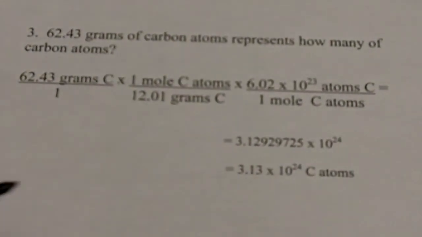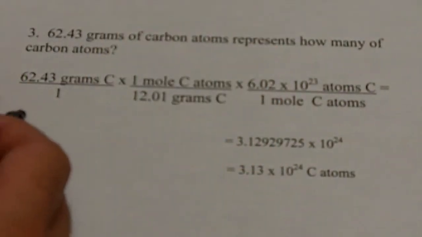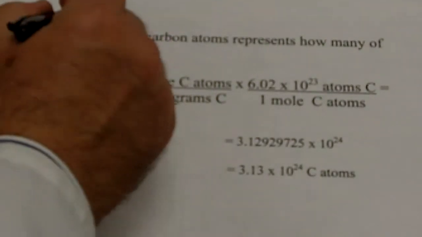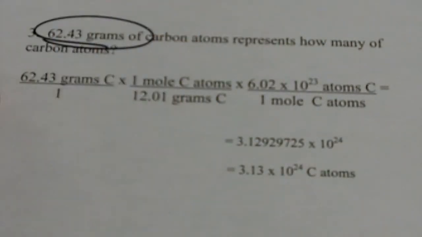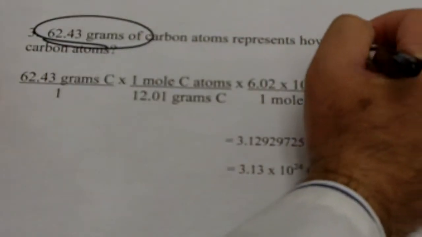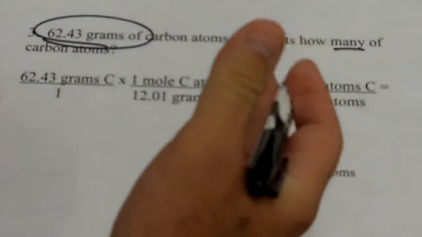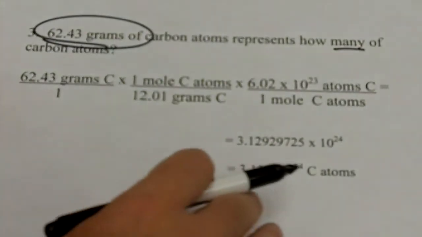Number 3 says 62.43 grams of carbon atoms represents how many carbon atoms? So I want to know not how many moles, but how many actual carbon atoms that represents. So let's take a look. The first thing I'm going to do is circle any numbers that I see, and I have 62.43 grams of carbon atoms, and I want to know how many actual carbon atoms those are.